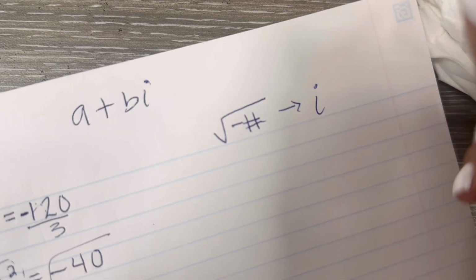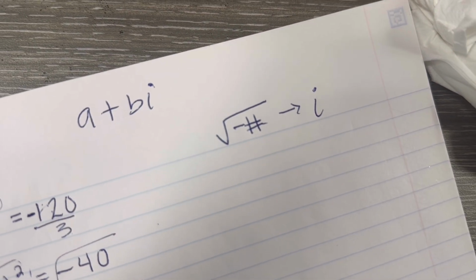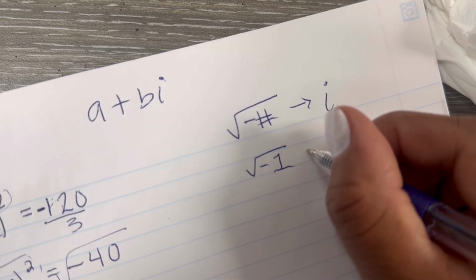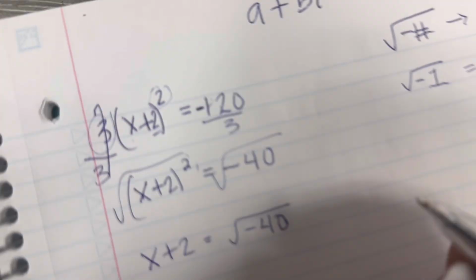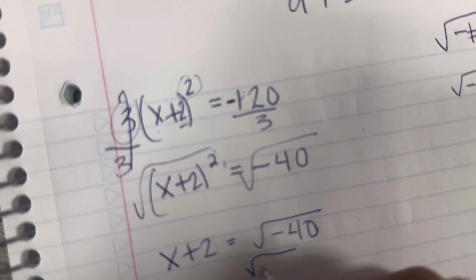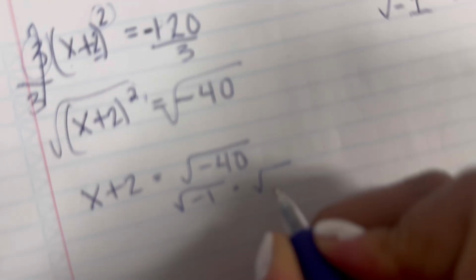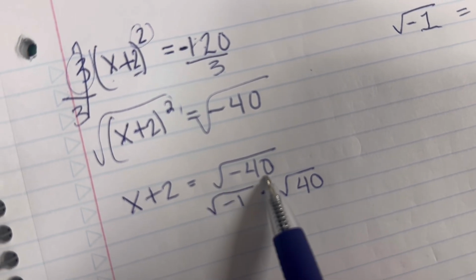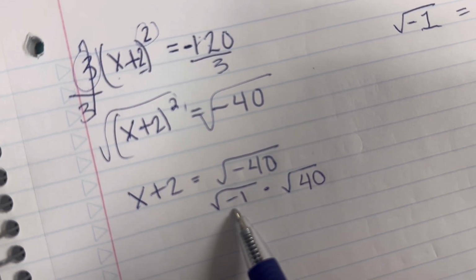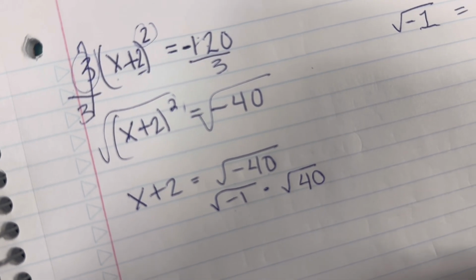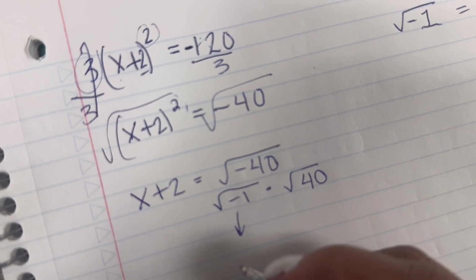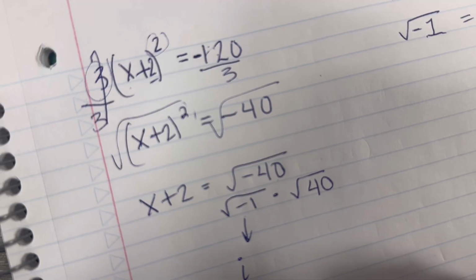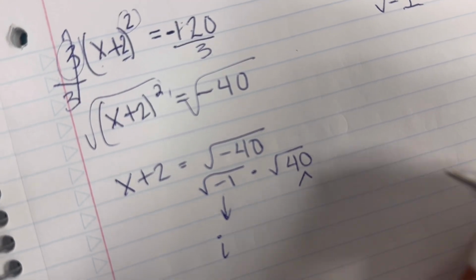Impossible, okay? So we call the square root of negative 1 I. Let's go ahead and break this apart. Take the imaginary out. We're going to rewrite negative 40 as negative 1 times 40. It's the same thing. The imaginary is now out of the question, I. Now we can go ahead and do our tree.